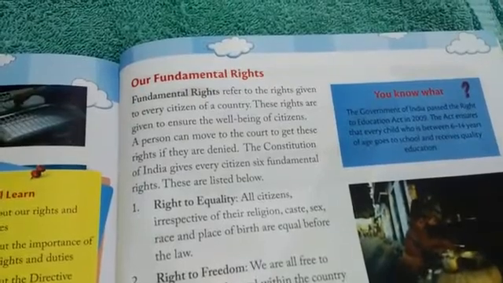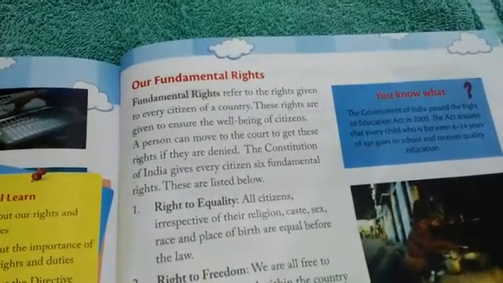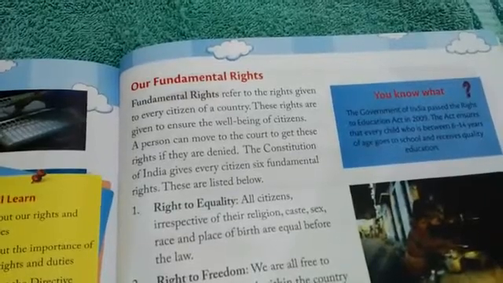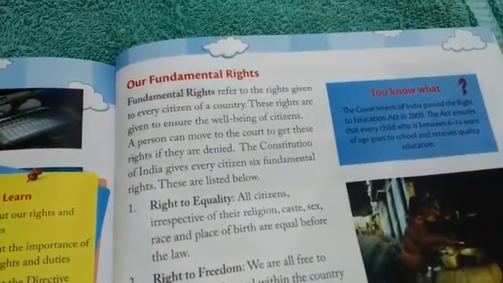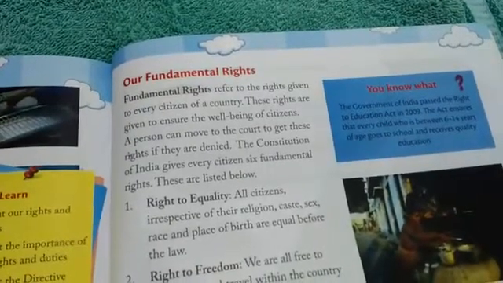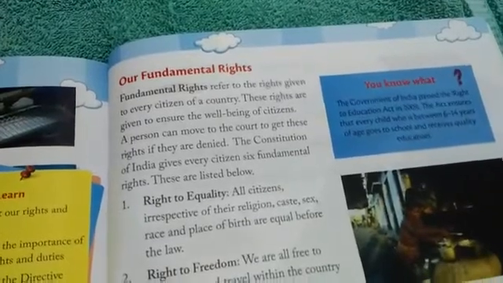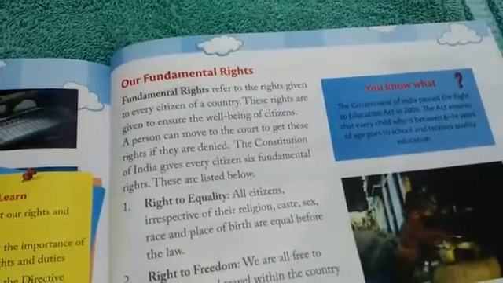Fundamental rights refers to the rights given to every citizen of a country. These rights are given to ensure the well-being of citizens. So what do you mean by fundamental rights, my children? It means the rights which are given to each and every citizen of a country, like you and me. And these rights are given to ensure the well-being of the citizens so that we can live nicely and peacefully.